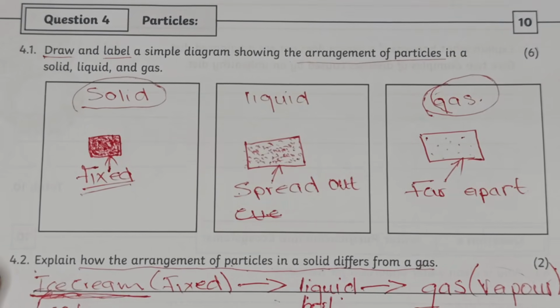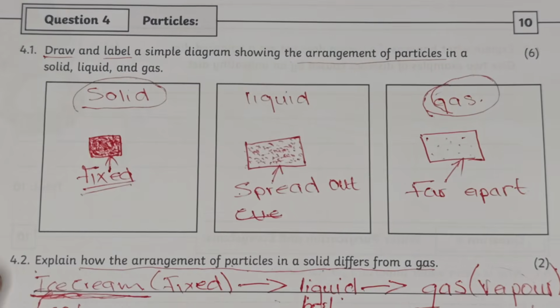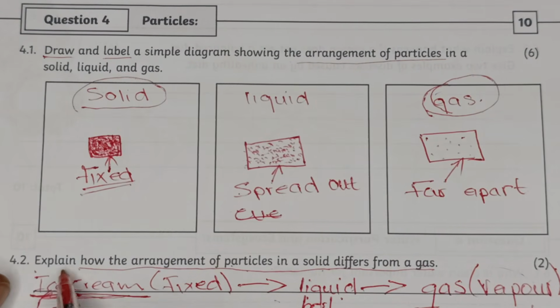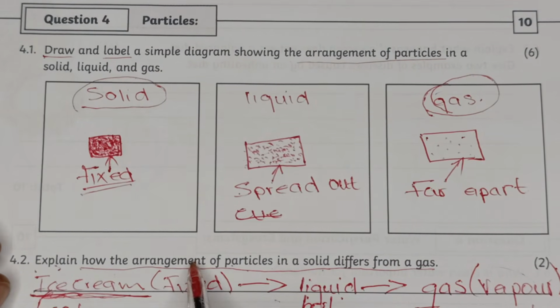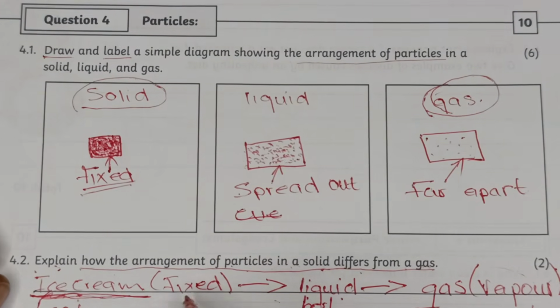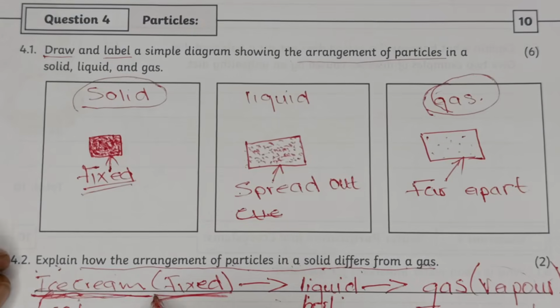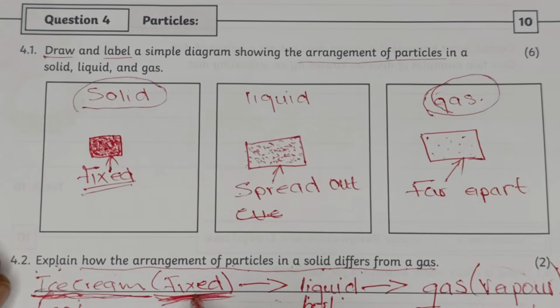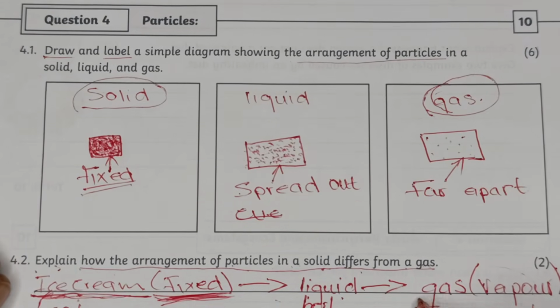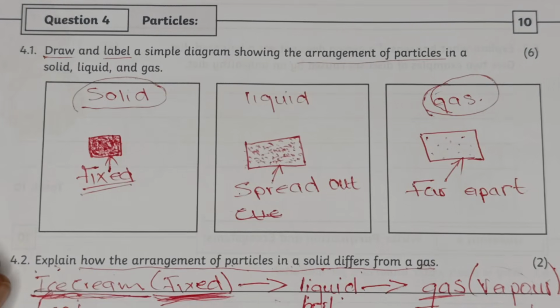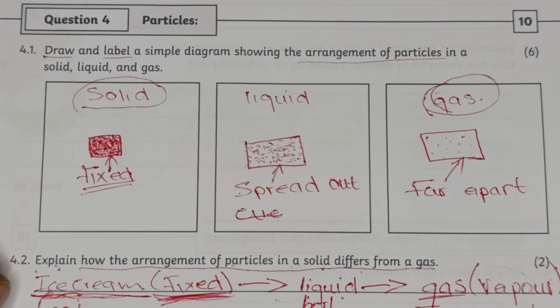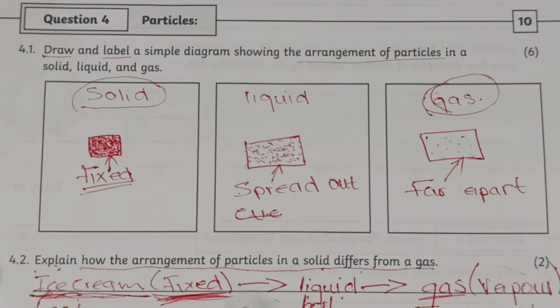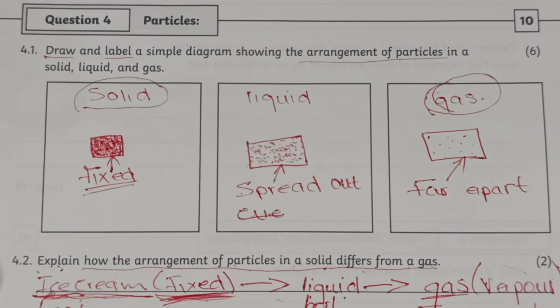Far apart. So the difference, they say you must explain how the arrangement of the particles in a solid differs from a gas, is that the arrangement in a solid is fixed. The particles are fixed against each other. But here in the gas, they are far apart. They are not attached to each other. They are not fixed, but they are far apart.